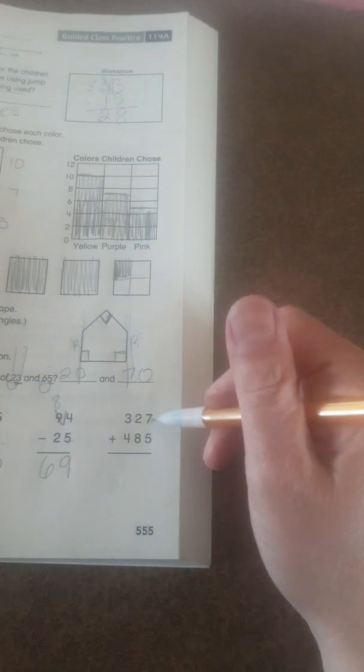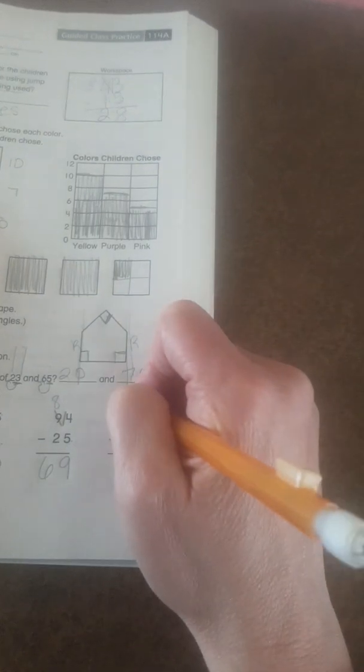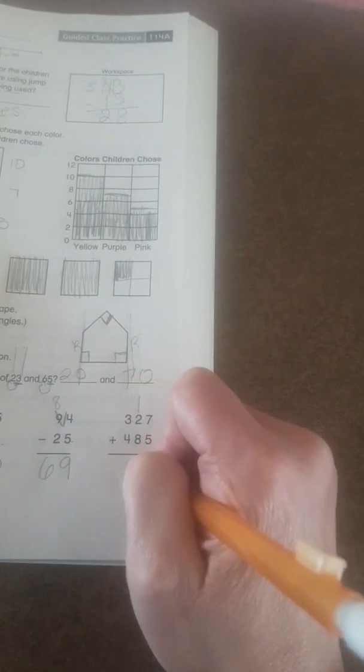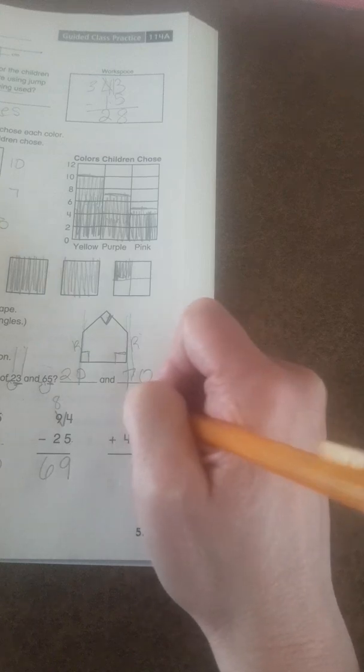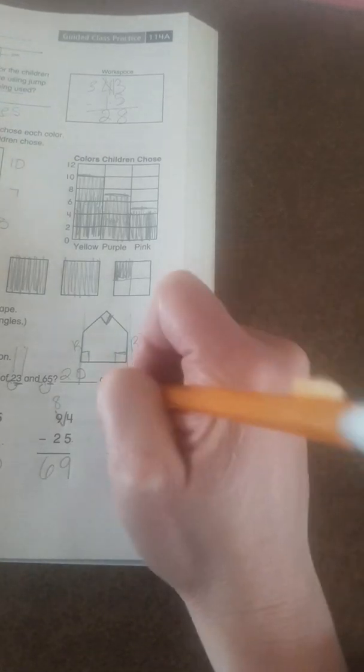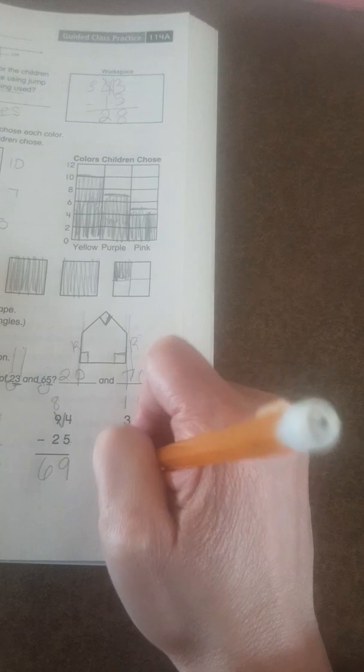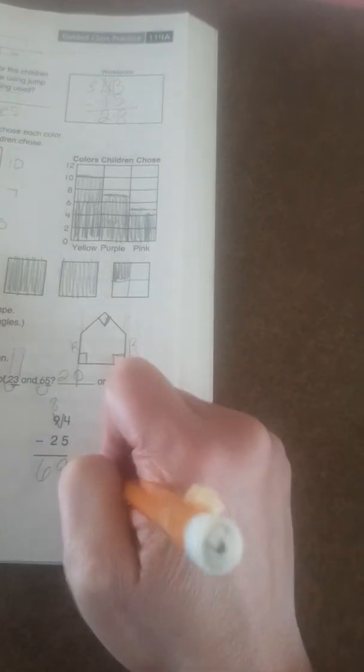Last one, addition problem. 7 plus 5 is 12. Carry the 1, bring down the 2. 8 plus 2 plus 1 is 11. Carry the 1, bring down the 1. 4 plus 3 plus 1 is 8. 8, 12.